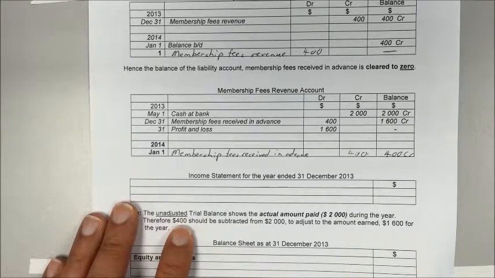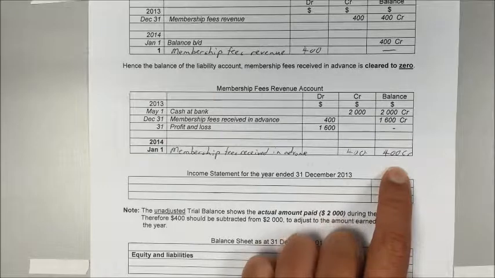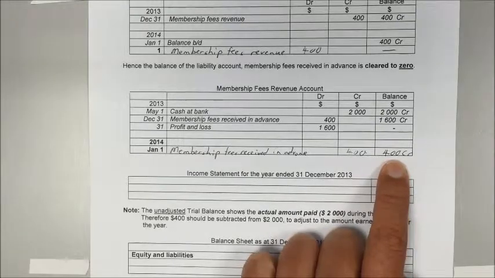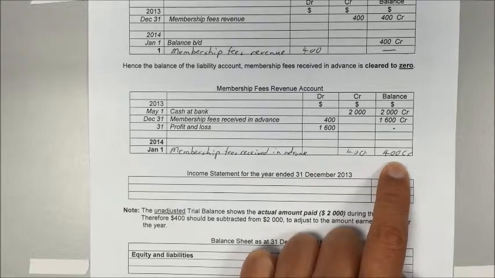Now as mentioned earlier, this is a revenue account, so credit means plus. When we credit this account, we have increased the membership fees revenue by $400. Now this is correct, as this $400 which was unearned in the year 2013 will now be earned in the year 2014. By doing this adjustment, this income will be adjusted to the correct accounting period.